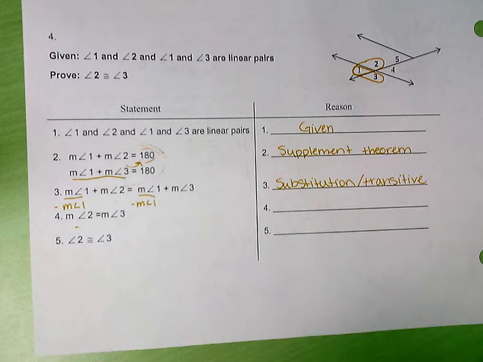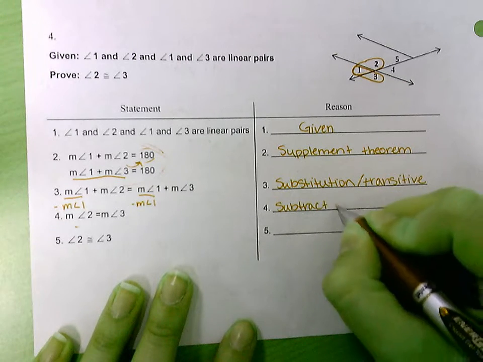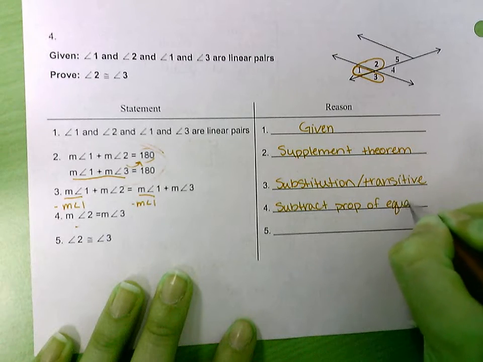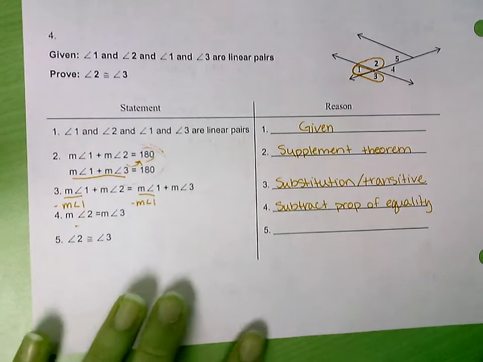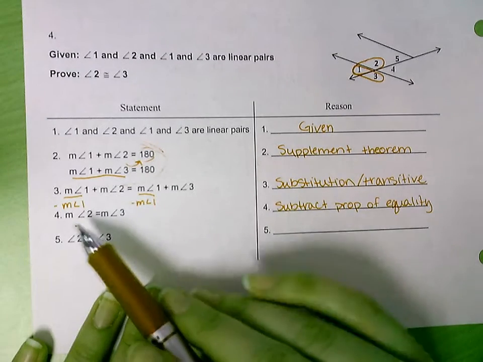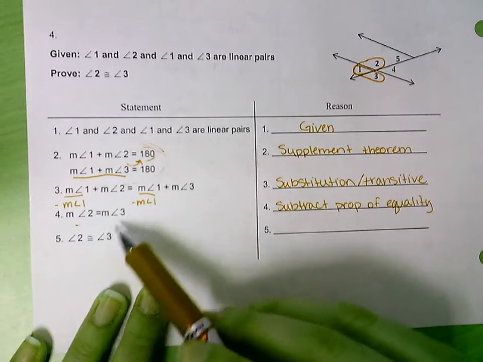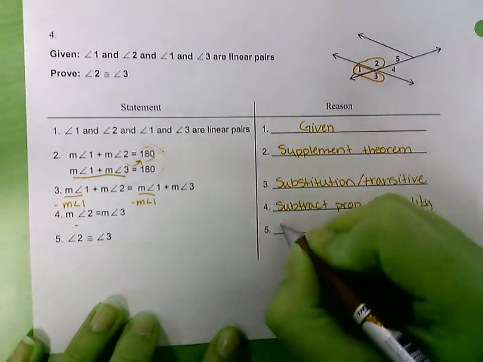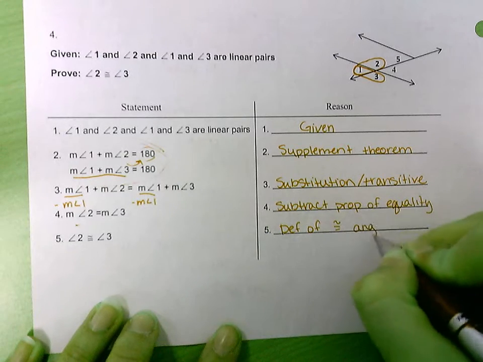When I subtract something from both sides of an equation, that's the subtraction property of equality. There's the next one, definition of congruent angles. From 4 to 5, I changed from equal measures to congruent angles. When I do that, that is the definition of congruent angles.